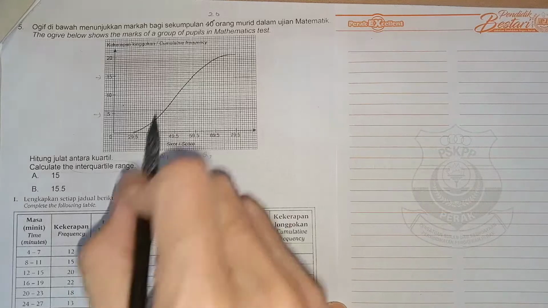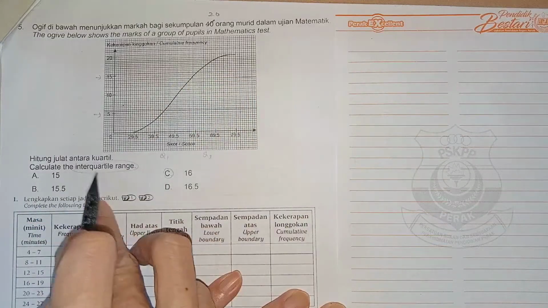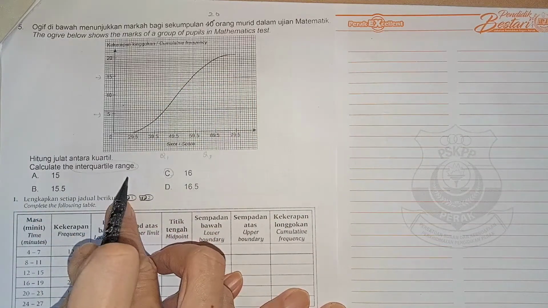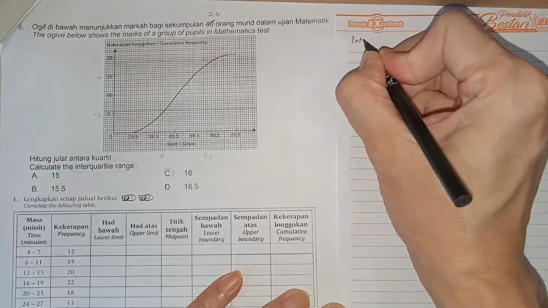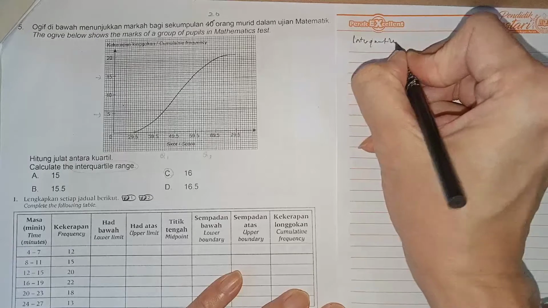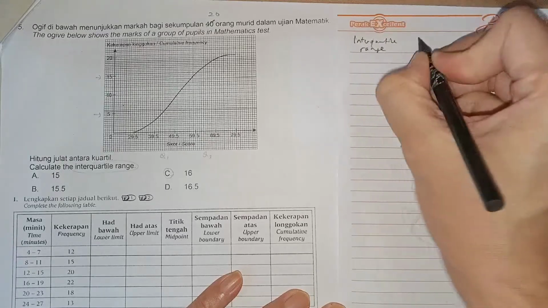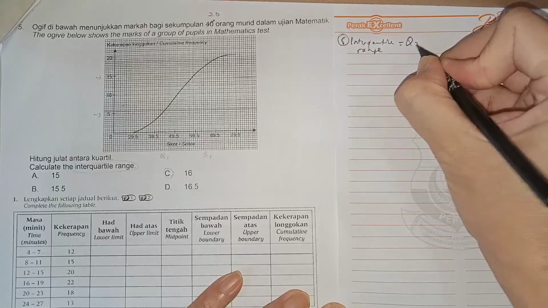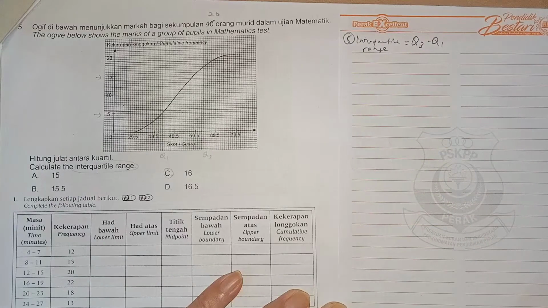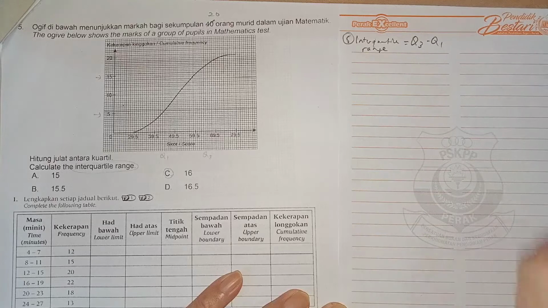Okay, so we say calculate the interquartile range. So to find interquartile range, this is number 5, Q3 minus Q1. So you need to find first quartile and third quartile.